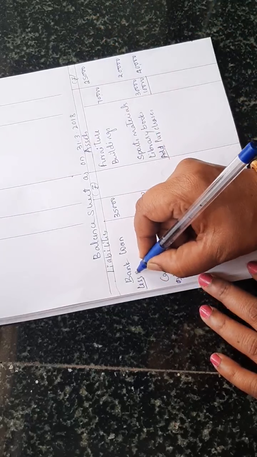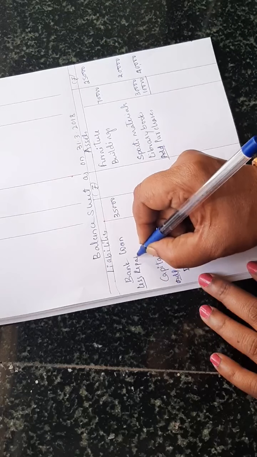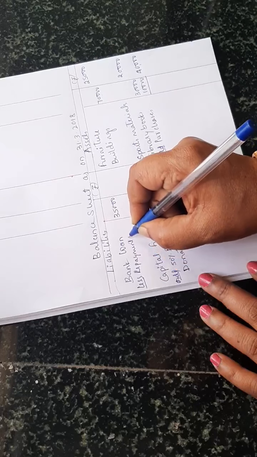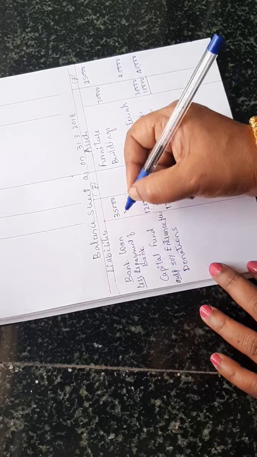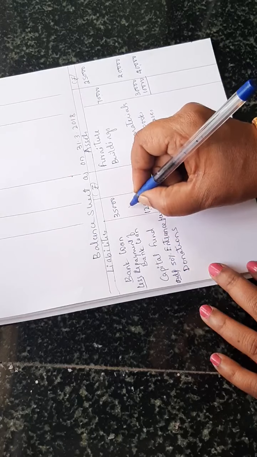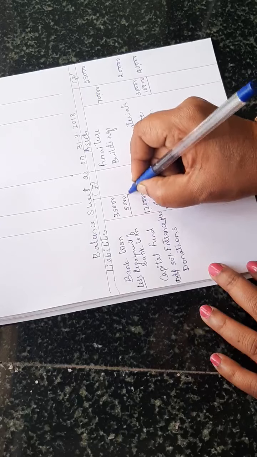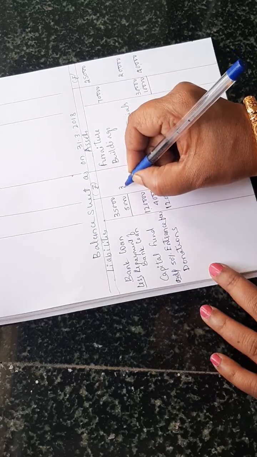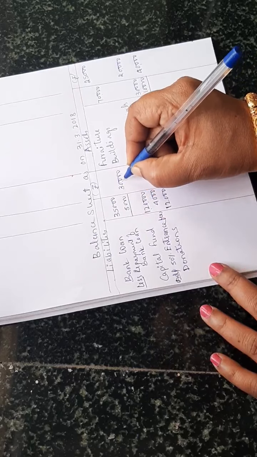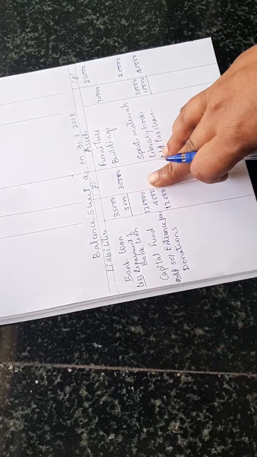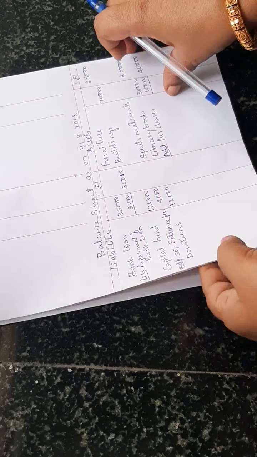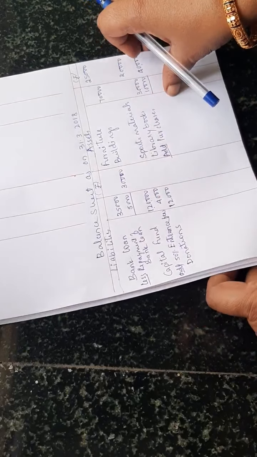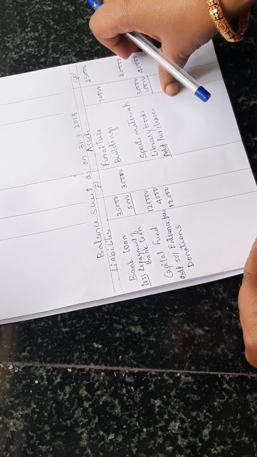Less repayment of bank loan. Bank loan repaid, just write directly. 5,000 means how much remains, just 30,000 liability. So taken directly on the liability side, our balance got reduced, our liability got reduced.